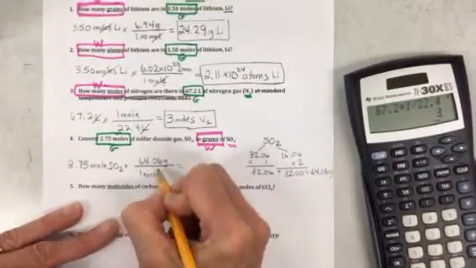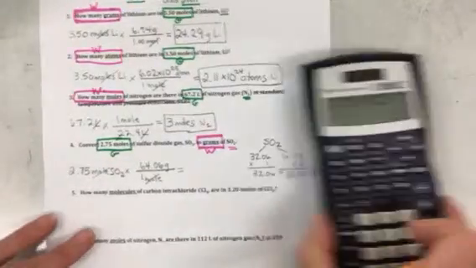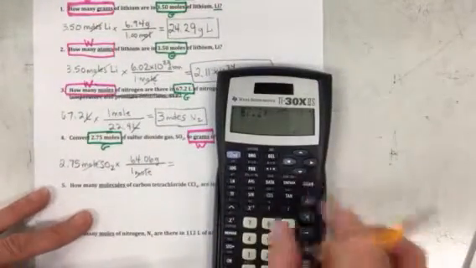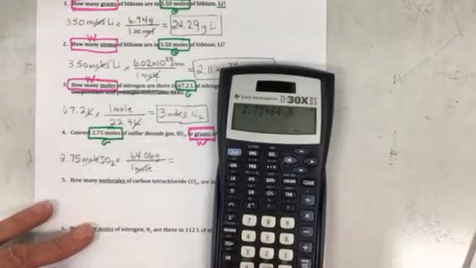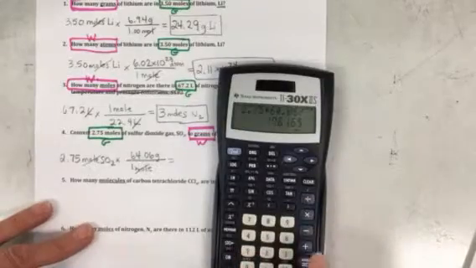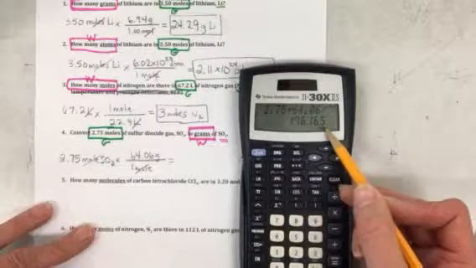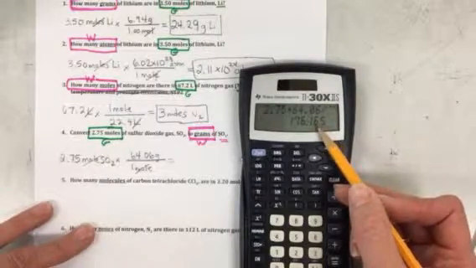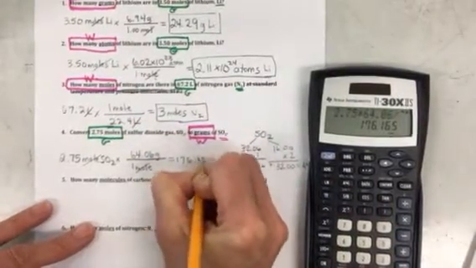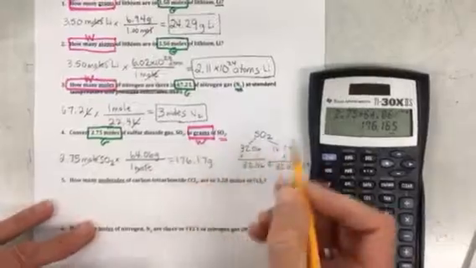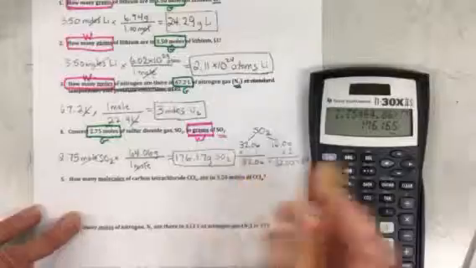Then notice, again, above and below, cancel. And now I can do the math of this part. 2.75 times 64.06 divided by 1 equals. I'm going to round this to the nearest hundredth again. Hundredth, look at the next place. It's 5 or above, yes, so I go up. 176.17. And the unit is grams. And it's SO2, but for sure, at least, you got to show grams.